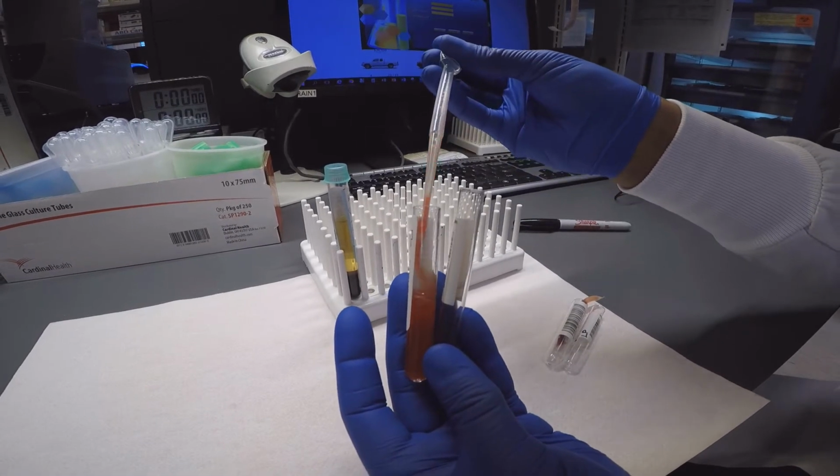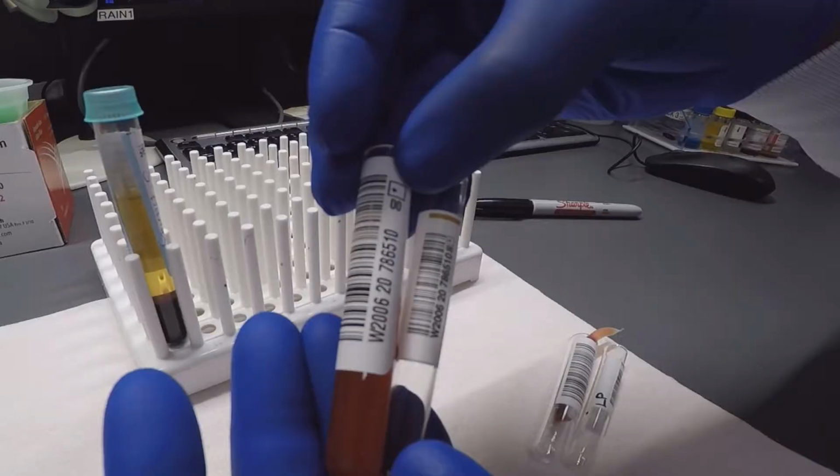One drop of the suspension is added with 2 drops of patient plasma, then spun in a centrifuge.